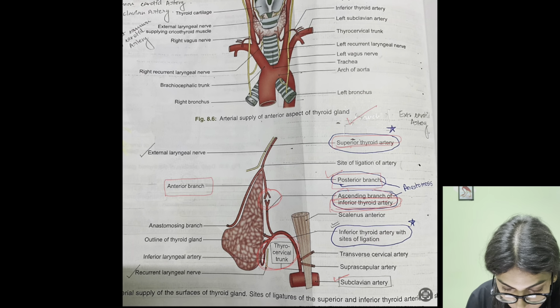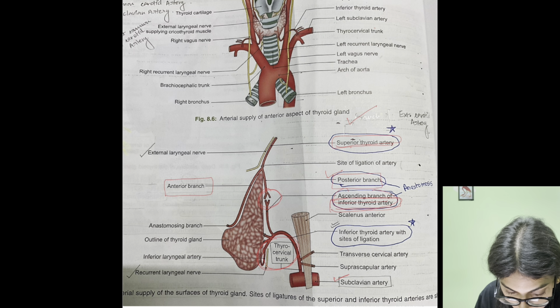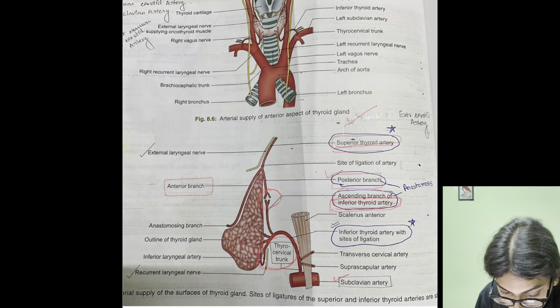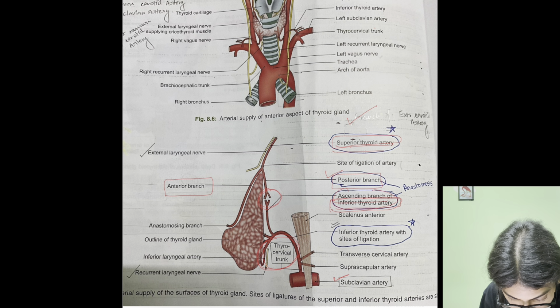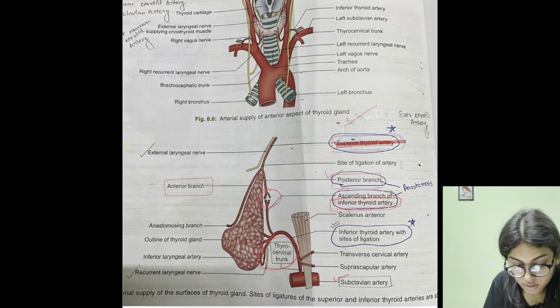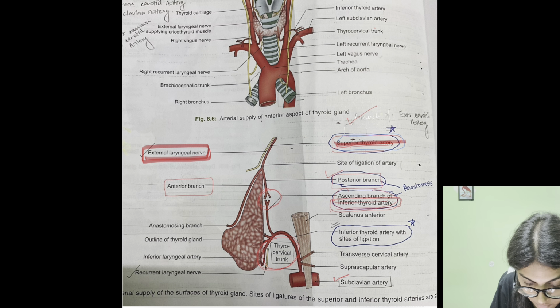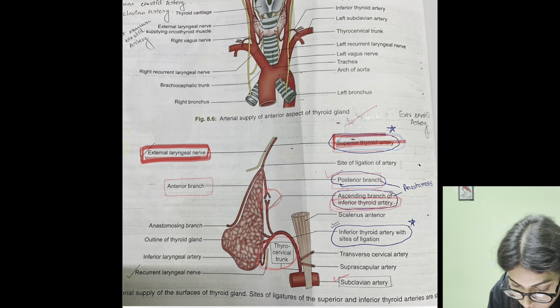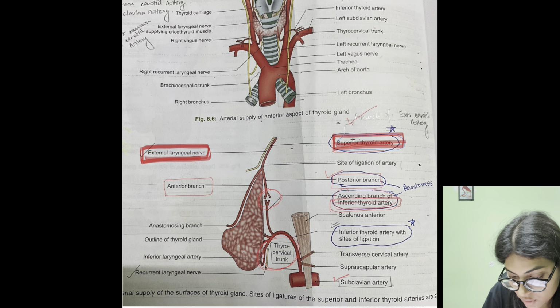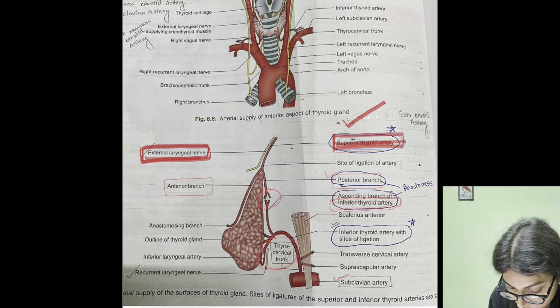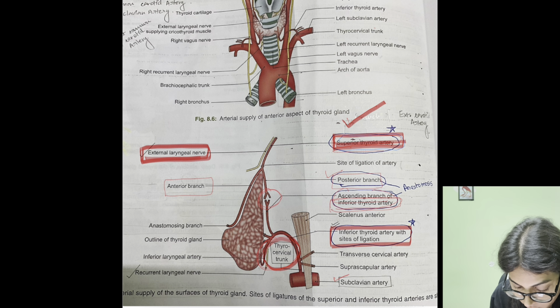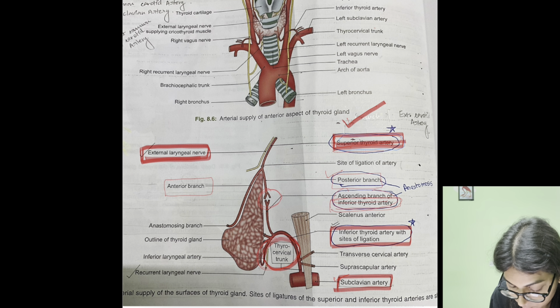We can see in this diagram, here superior thyroid artery. Superior thyroid artery is in relation with the external laryngeal nerve, and it is a branch of the external carotid artery. And the inferior thyroid artery is a branch of thyrocervical trunk, which is a branch of subclavian artery.